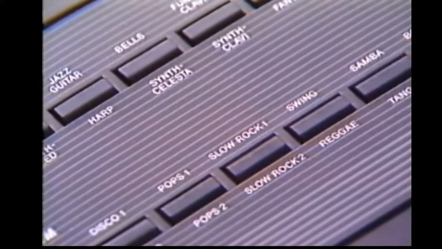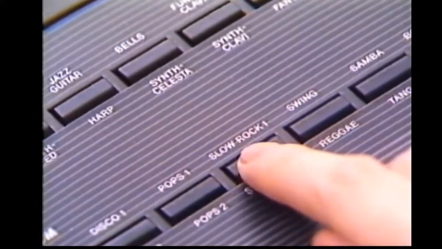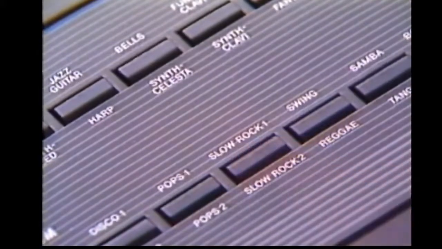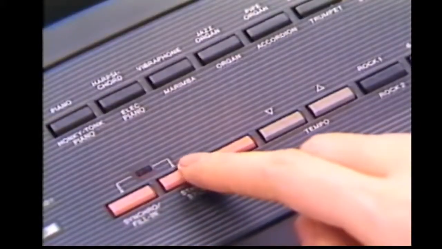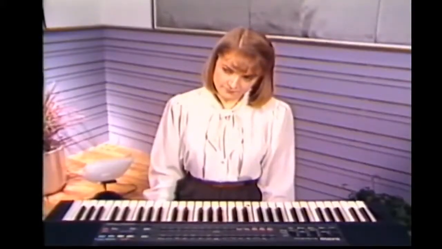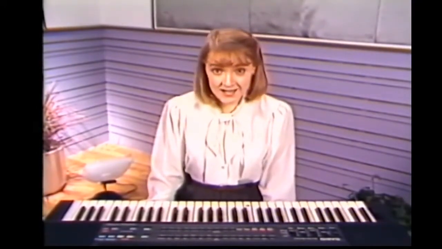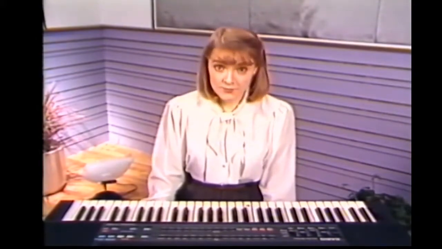For this piece, select the Slow Rock 1 auto rhythm pattern. Next, press the tempo down key 8 times to adjust the rhythm to the proper tempo.